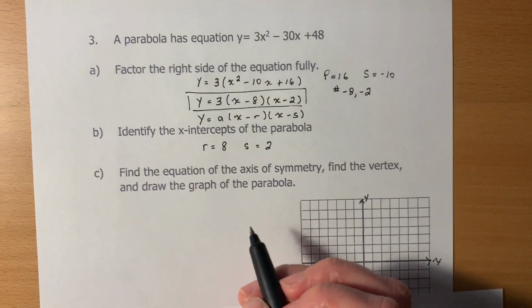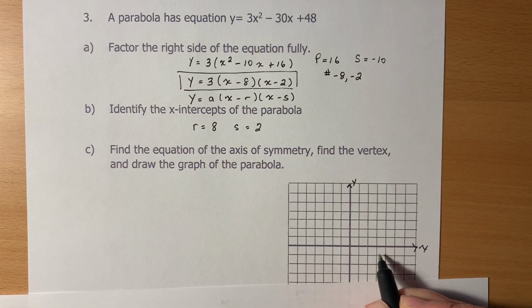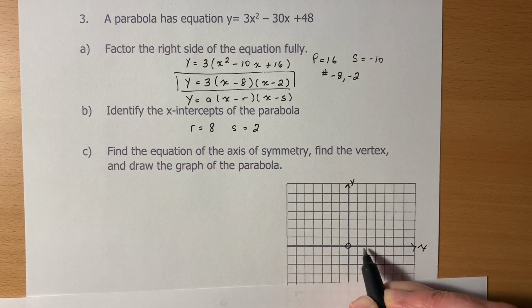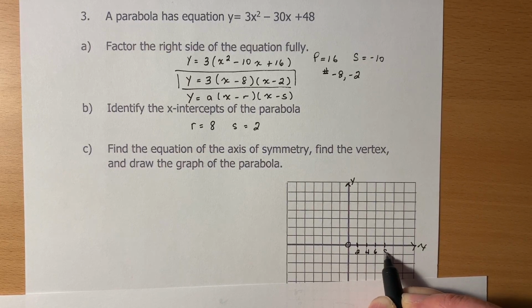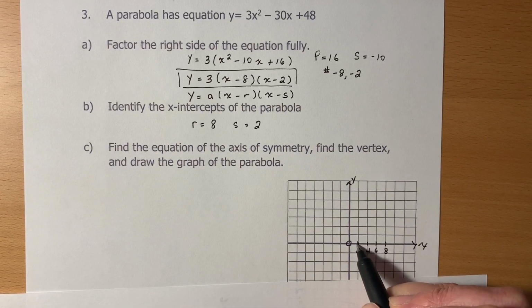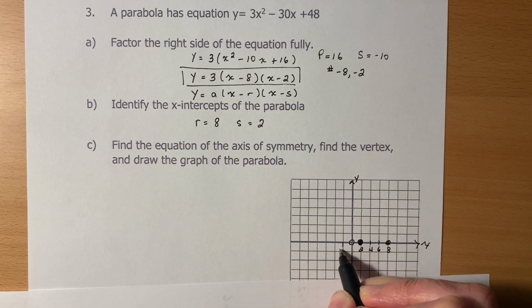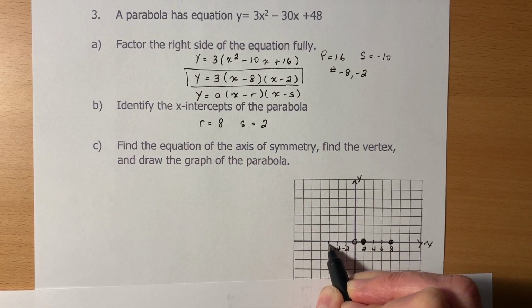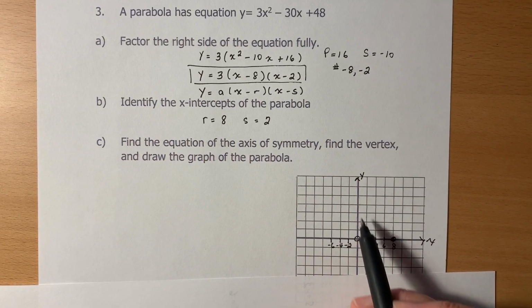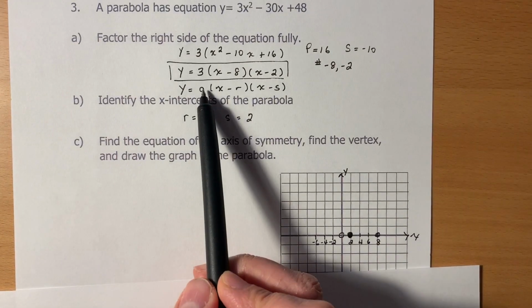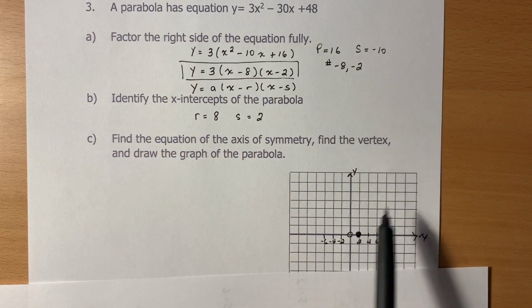Okay, so I'm going to go by a scale here. I'm going to just plot these first. I'm going to go by a scale of 2, just because I didn't leave myself much space here. So I know one of my x-intercepts is here at 2, and the other one is here at 8. You should know already the direction this graph opens. Should this graph be opening downward or upward? Remember, you look at the a value. Because the a value is positive, you know it's going to open upward.